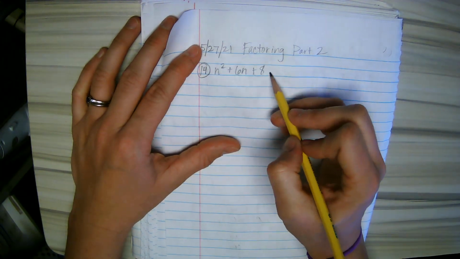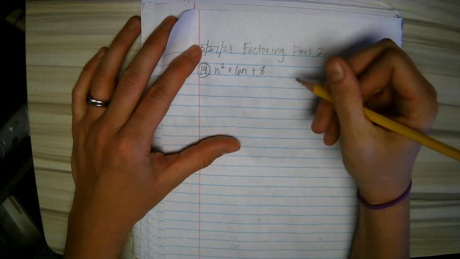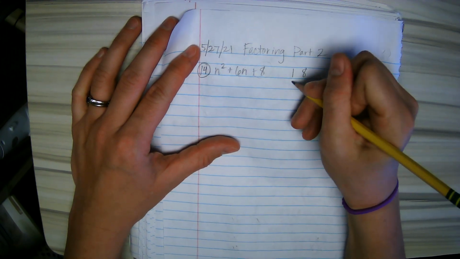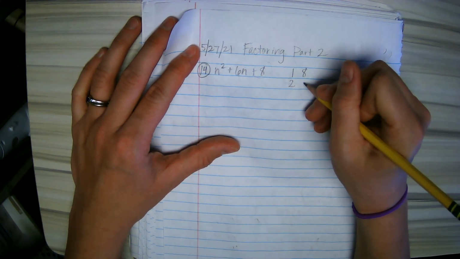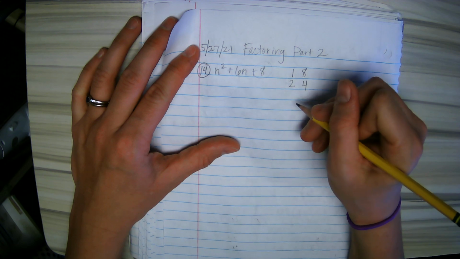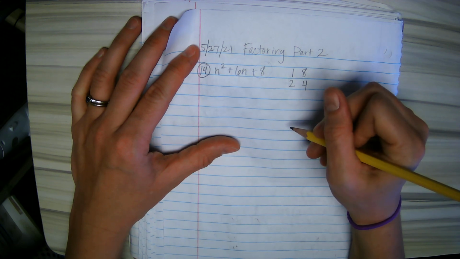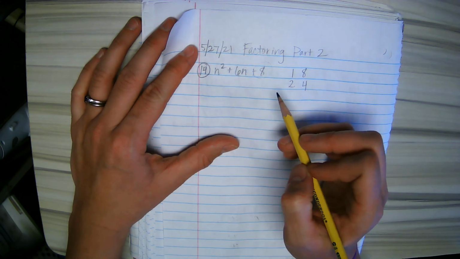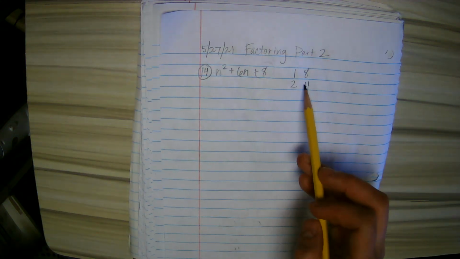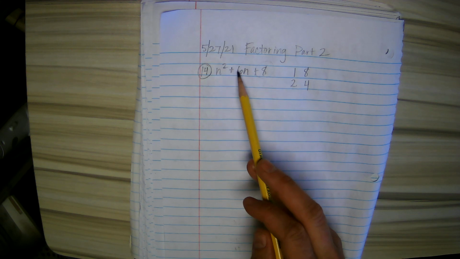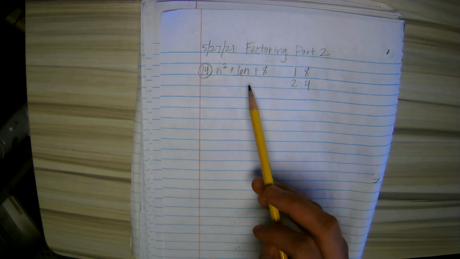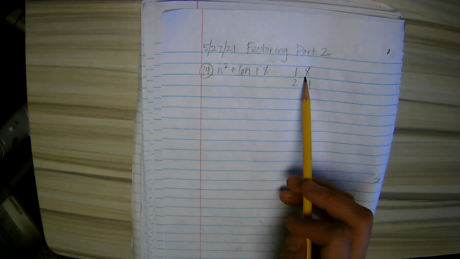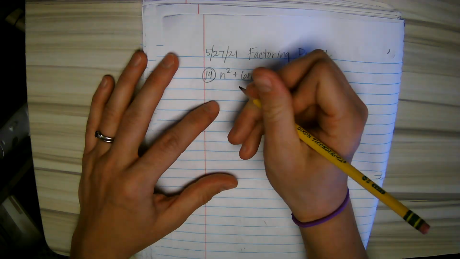So remember, I'm looking at the constant and writing the factors. 1 and 8, 2 and 4, and that's pretty much it, right? So how could we make it positive? Well, either way we're combining them. So which one of these would combine to 6? Good, and it's a positive 6, so we are going to keep them both positive.